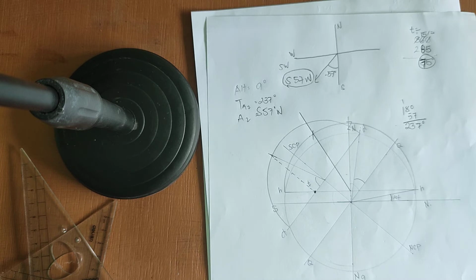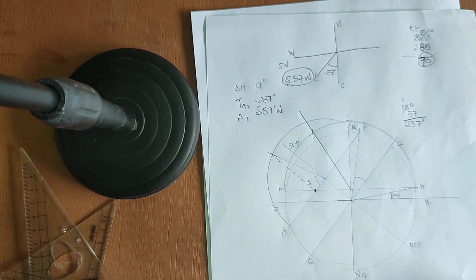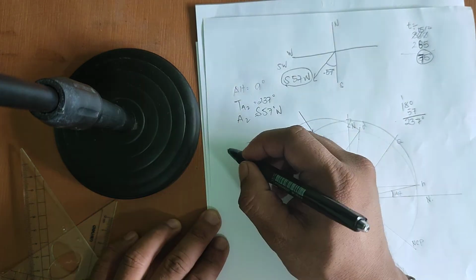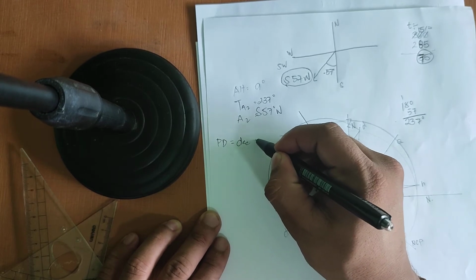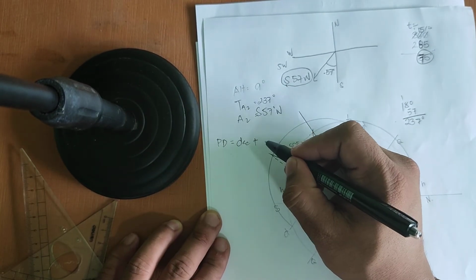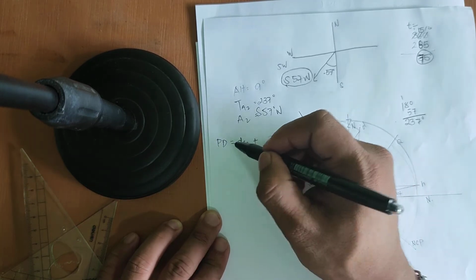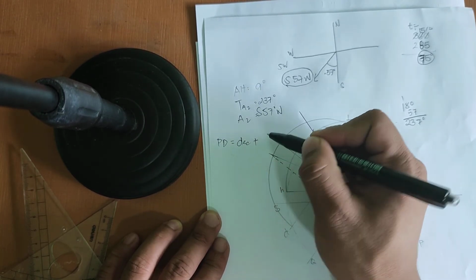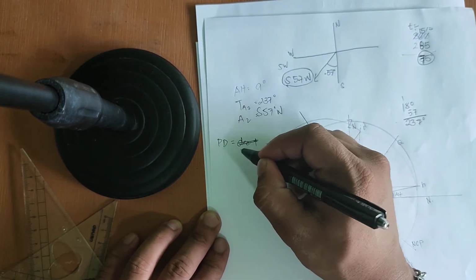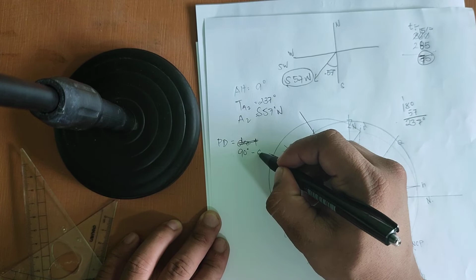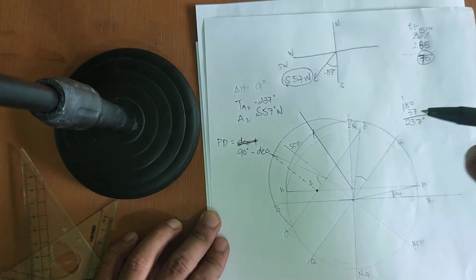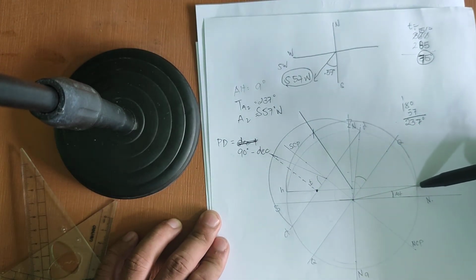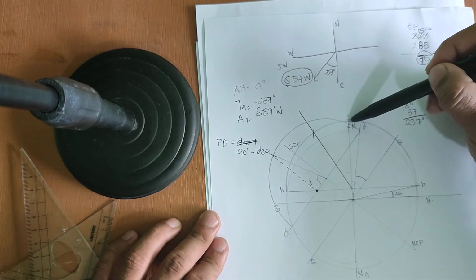Now, we are asked also to find the zenith distance. So from the previous example, we have said that polar distance plus declination equals 90 degrees. Okay, so polar distance will be 90 degrees minus declination. Now for zenith distance, since this is the altitude, the zenith distance will be from this angle going to the zenith.